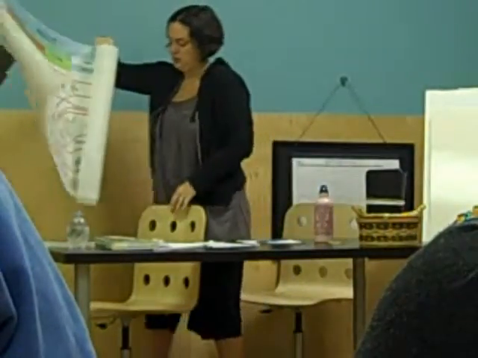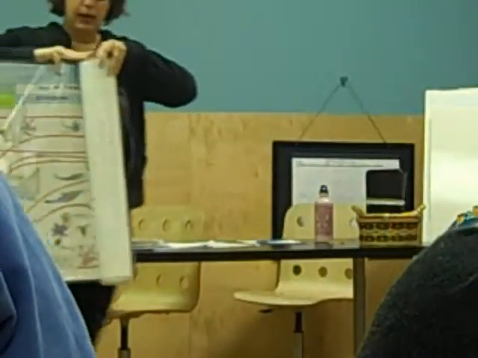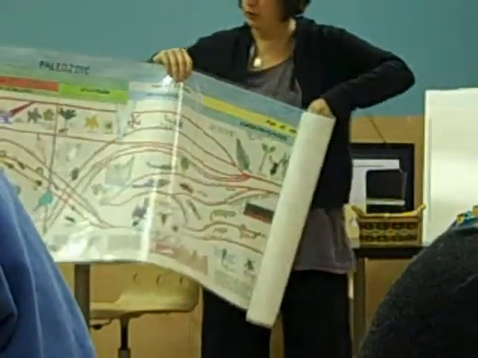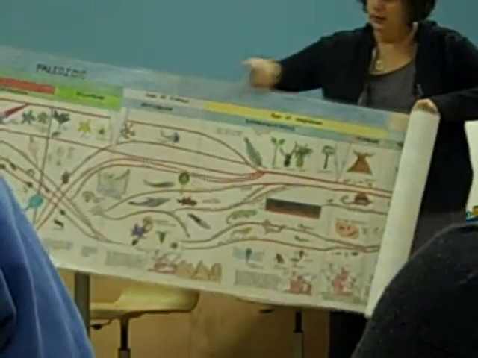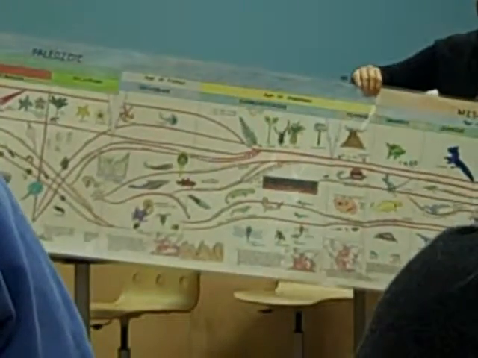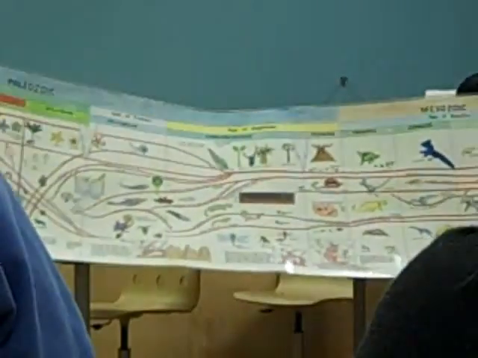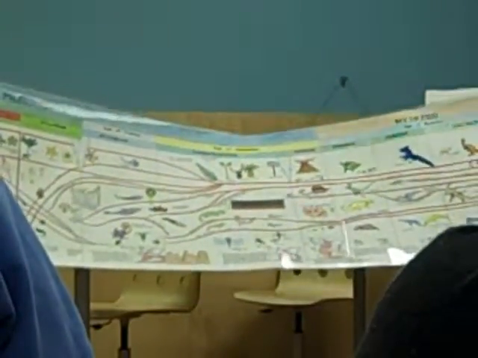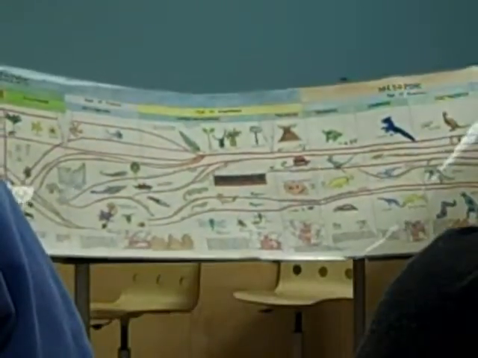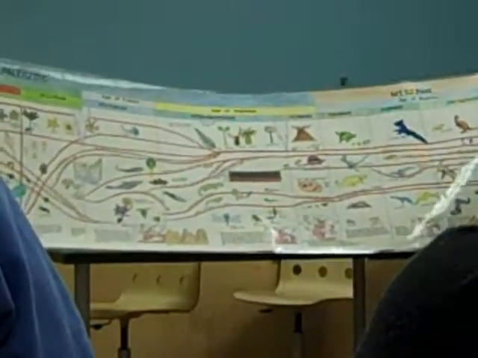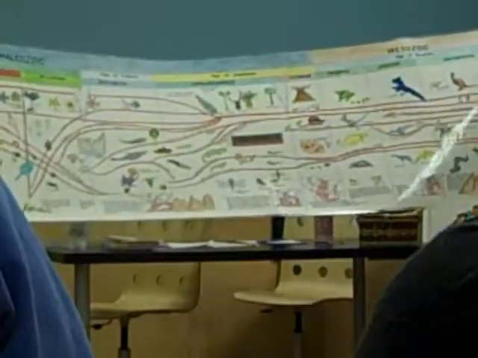Okay. This shows the beginning of life with a little blob of jelly, way down here, and comes all the way to this little red strip here where the humans came into being.